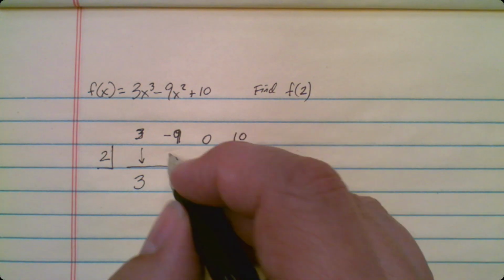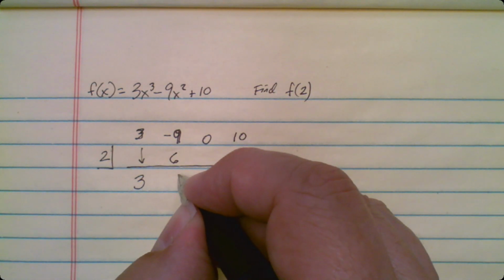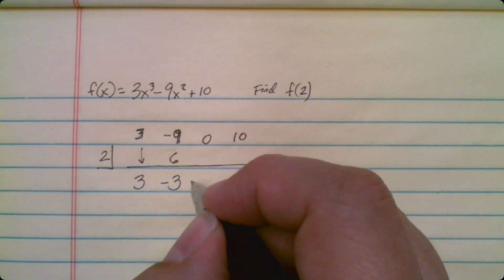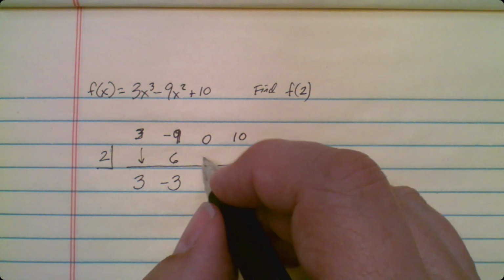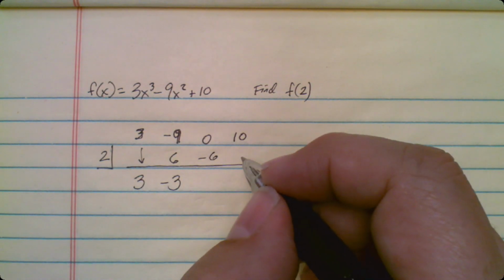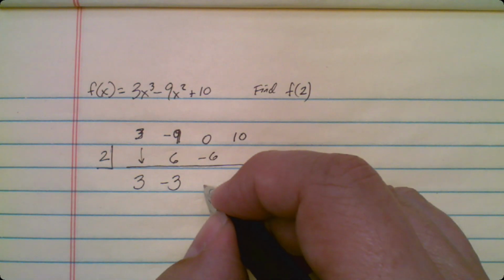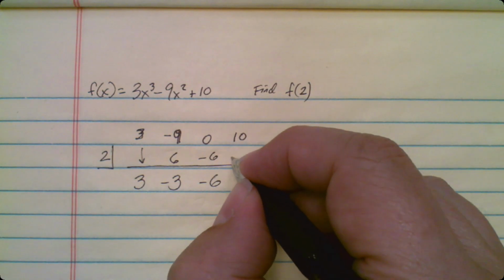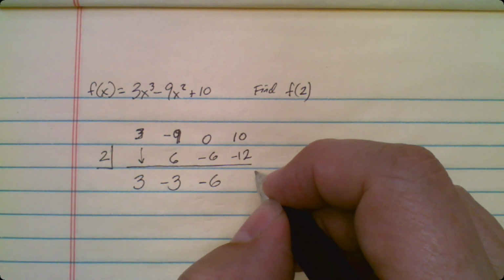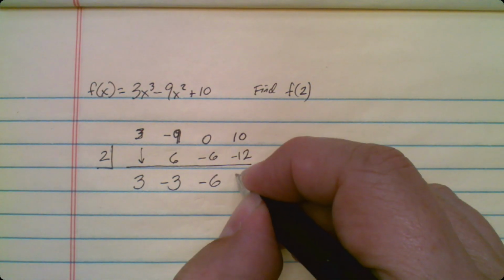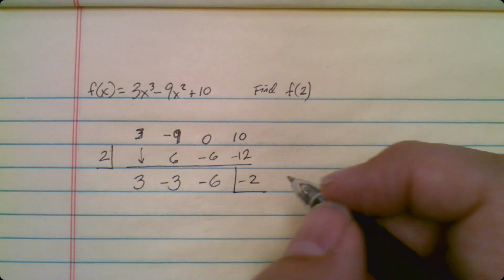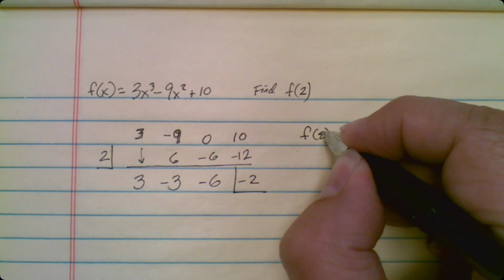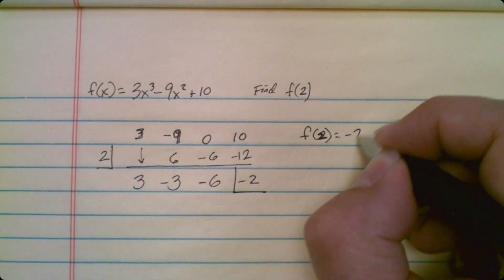So 2 times 3 is 6, -9 plus 6 is -3. 2 times -3 is -6. 0 plus -6 is -6. 2 times -6 is -12. 10 plus -12 is -2. So according to this synthetic substitution method, f of 2 is equal to -2.